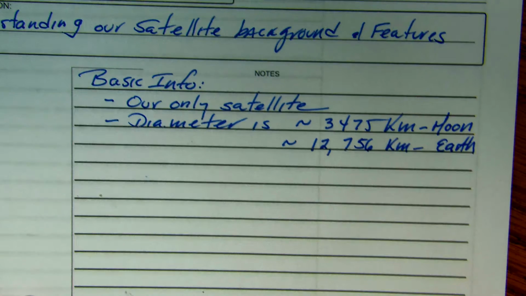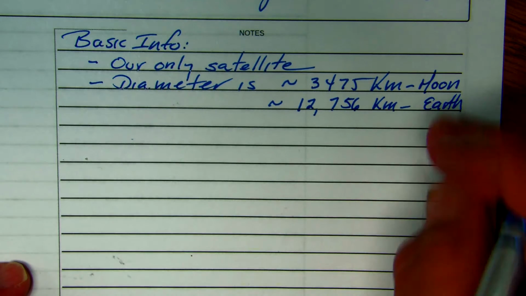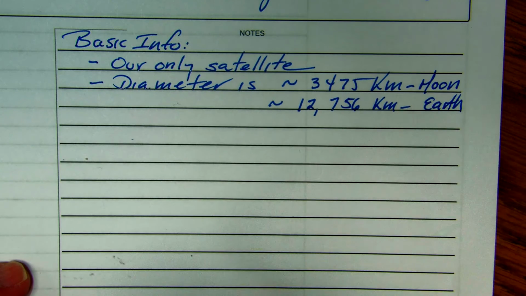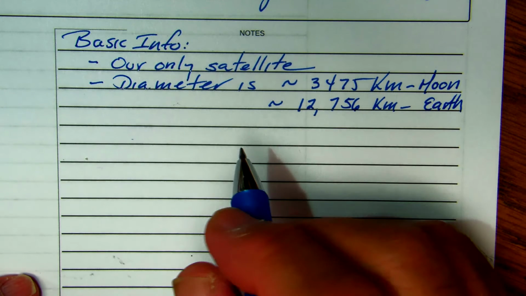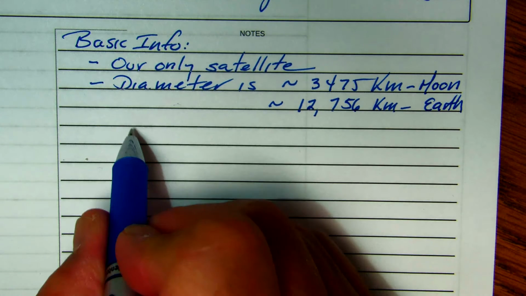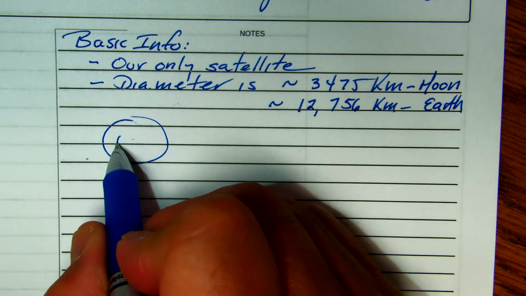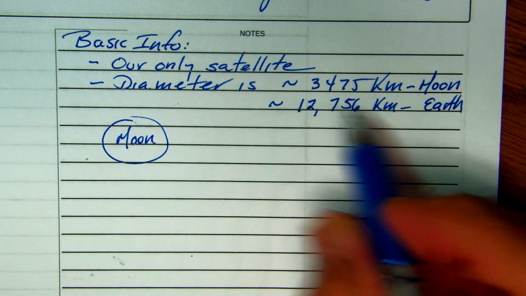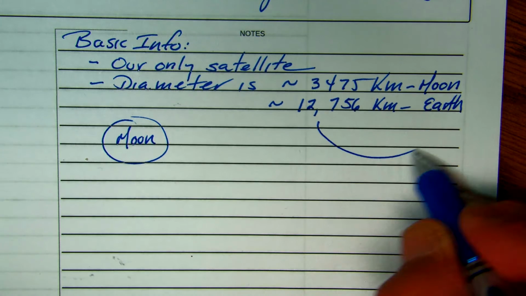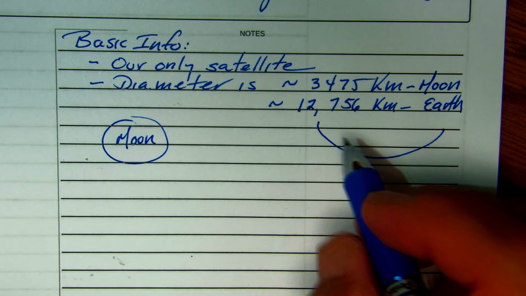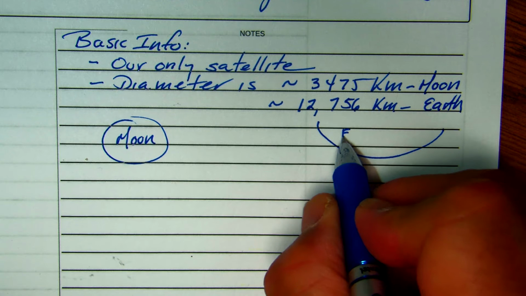If you remember, in terms of size comparison, about 4 times, but the distance is about 400,000 kilometers. So if we were to draw the moon, the Earth would be about 4 times its size. I'm just going to estimate the bottom of the Earth.